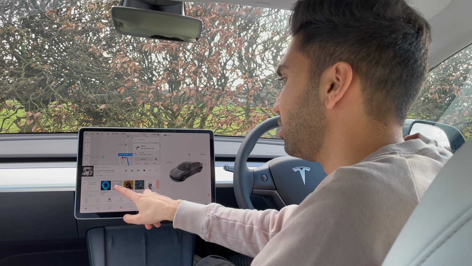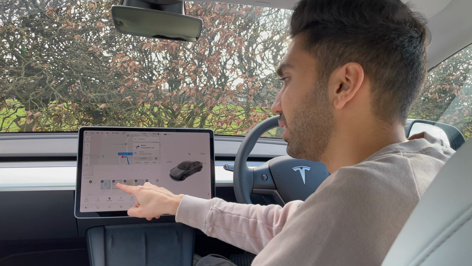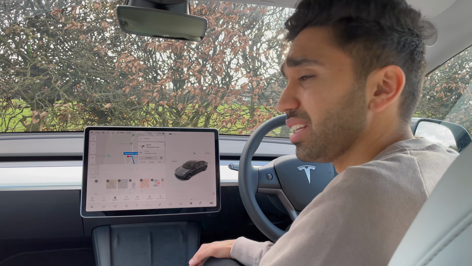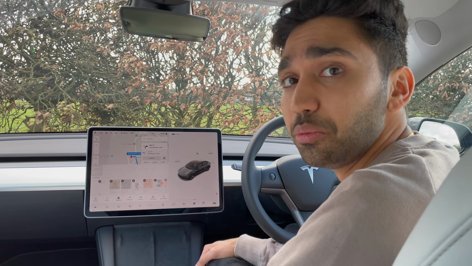There isn't really a way to add to favorites, but you can remove these by holding down and then pressing the X to remove them from favorites. And then I think it just randomly adds them based on what you listen to.